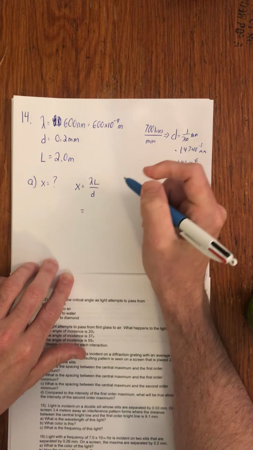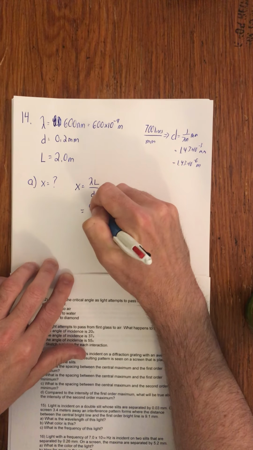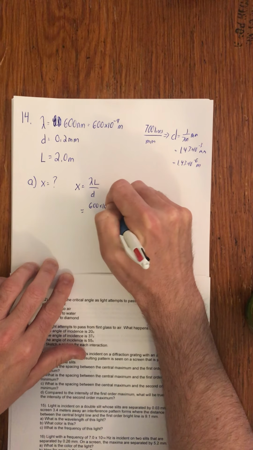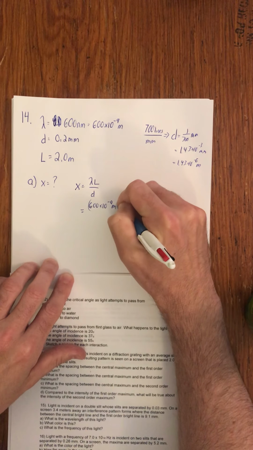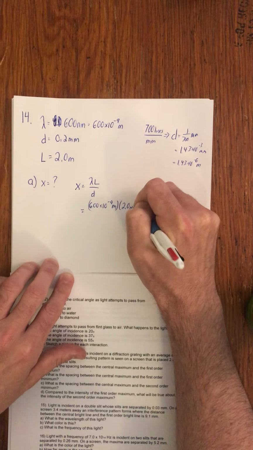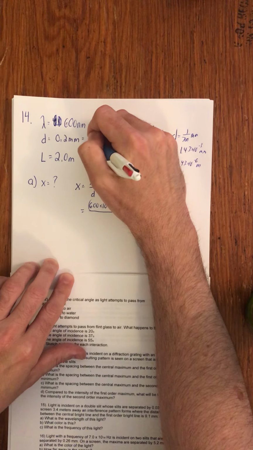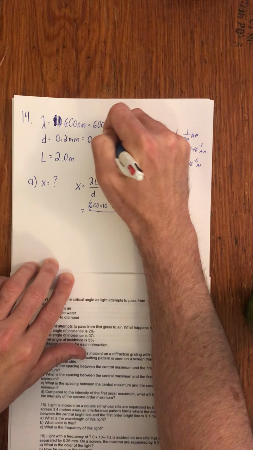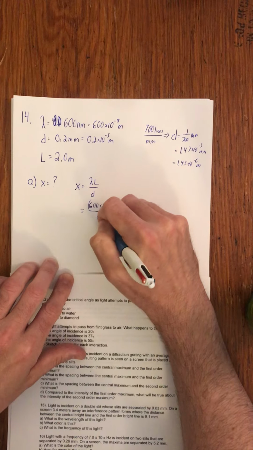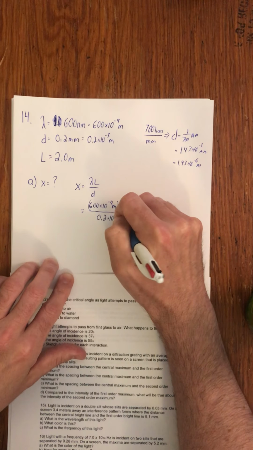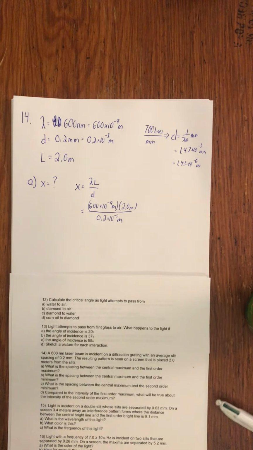So I can put that into my calculator here. All right, let me plug in 600 times 10 to the negative 9th meters. L is 2.0 meters, all over D, which is, oh, I didn't convert this, 0.2 times 10 to the negative 3rd meters. I'm not even going to bother putting anything into proper scientific notation until the final answer.